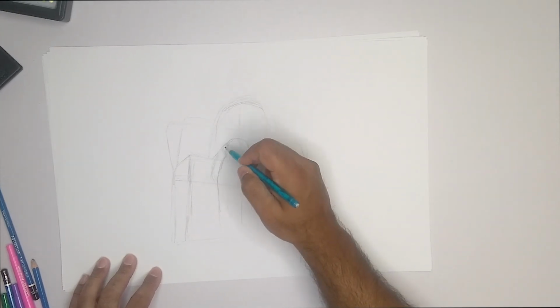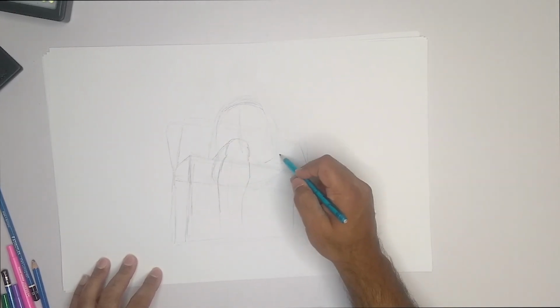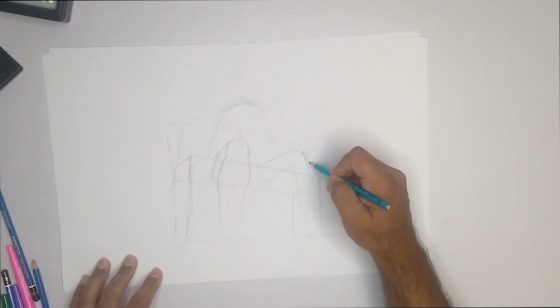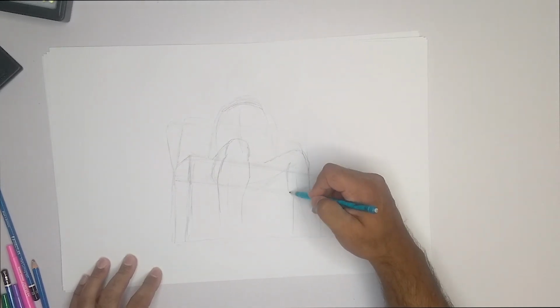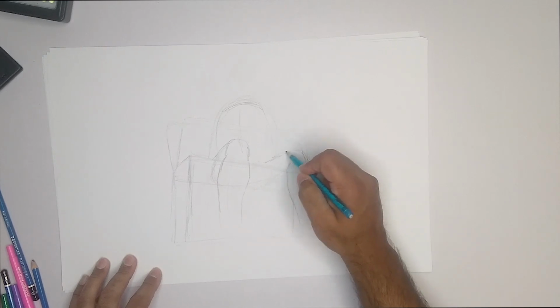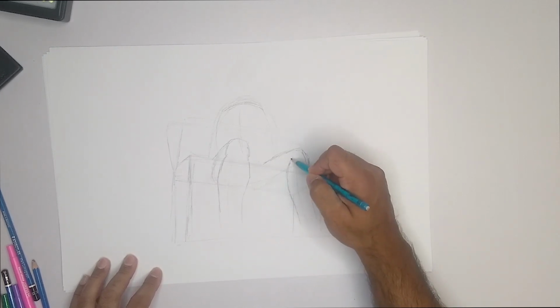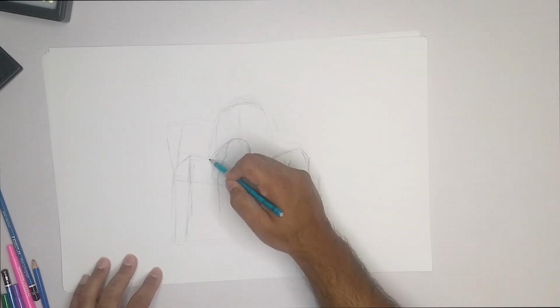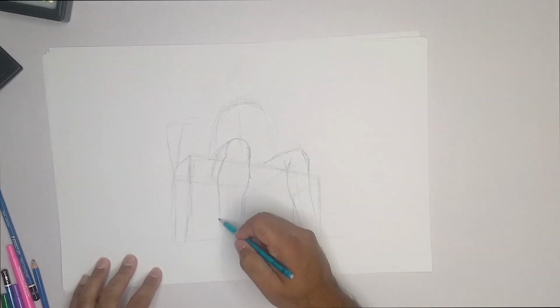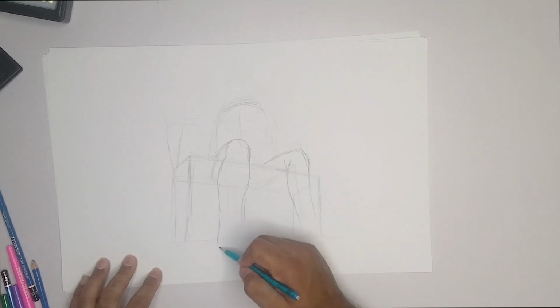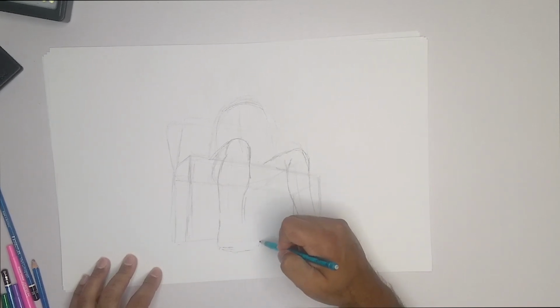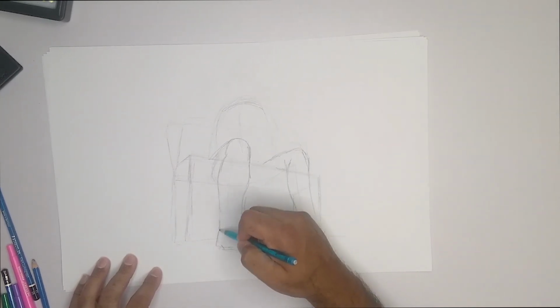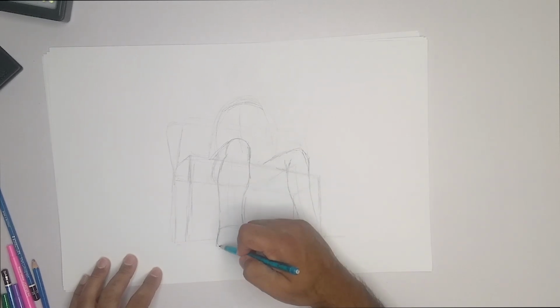and we have one leg, and we have the other leg, which will essentially show a little smaller than this leg, and this has to marginally show bigger than this. So there is one. Again, the foot also foreshortened.